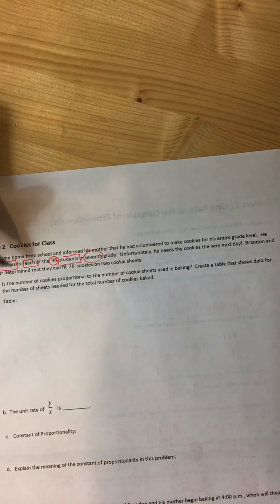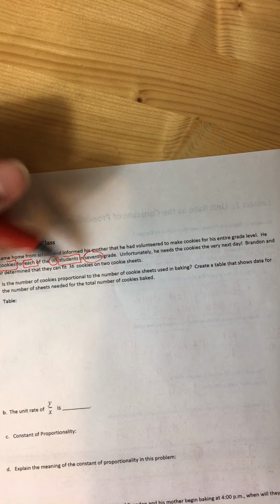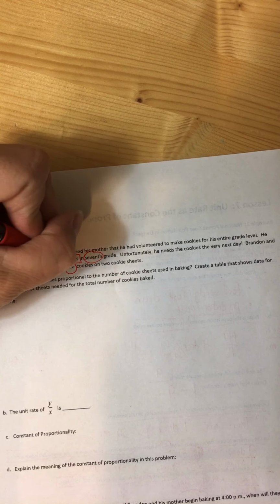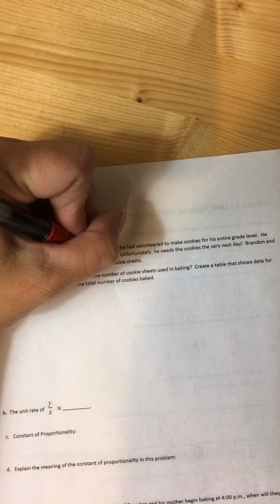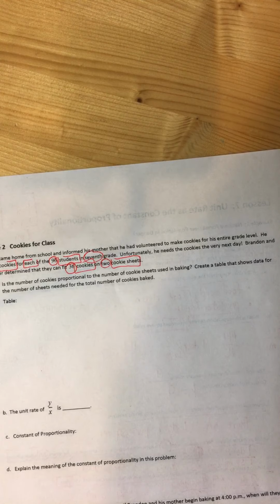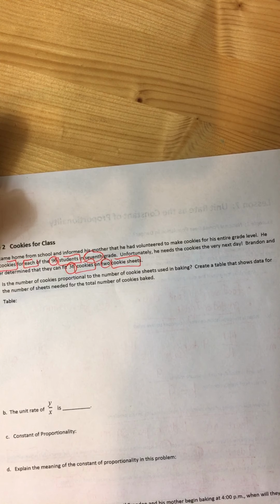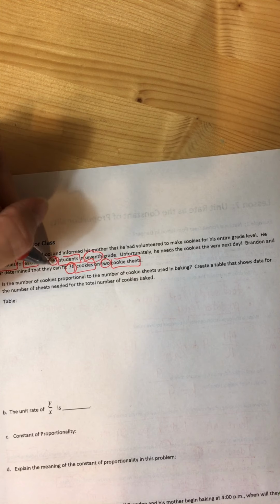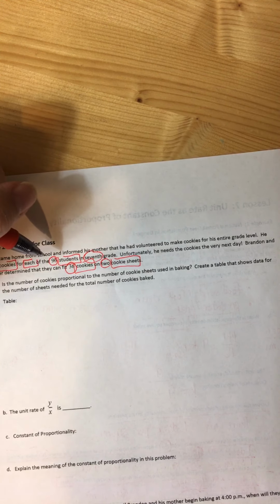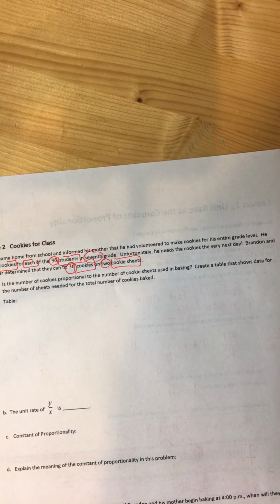Unfortunately, he needs the cookies the very next day, and Brandon and his mother determined that they could fit 36 cookies on 2 cookie sheets. So I'm looking back here, dear Brandon, well, luckily he doesn't go to a very big school like Davidson Middle School. He's got 96 students in his 7th grade class. We have over 400.